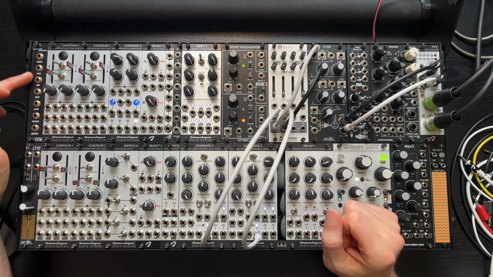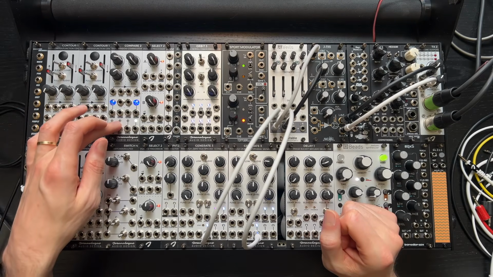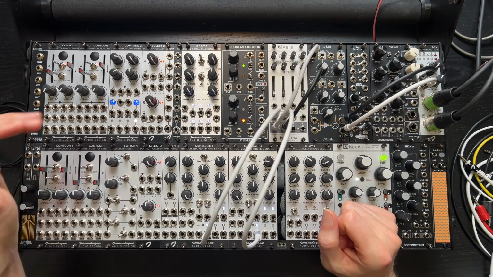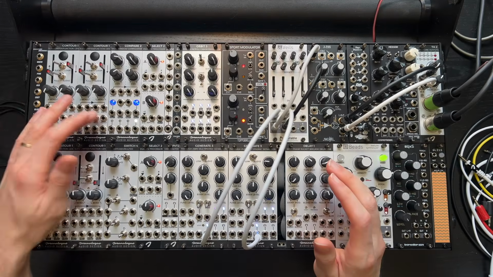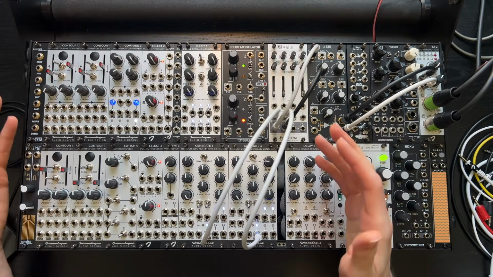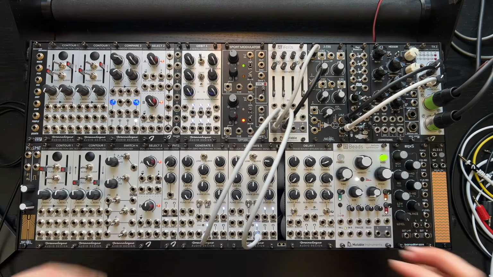So one of those is a noise source and a comparator. And I'll reveal some more of what we need as we move along. So in all of the patches today, noise and a comparator are going to be important. So let's actually just see what we can do with those 2 modules and our sound source.